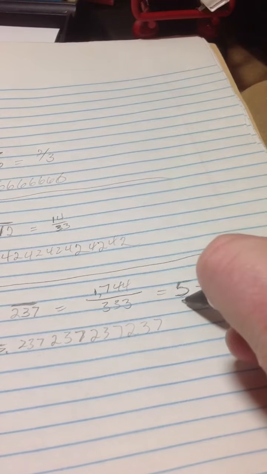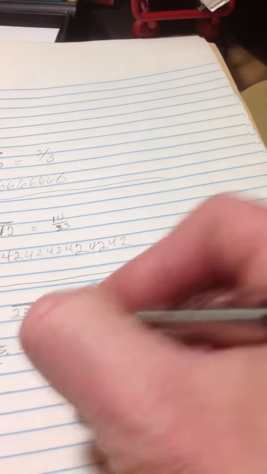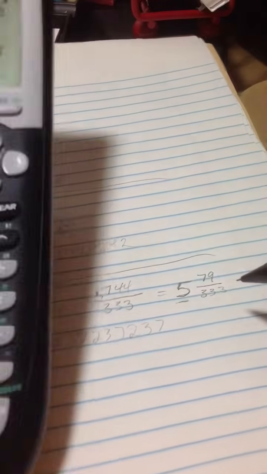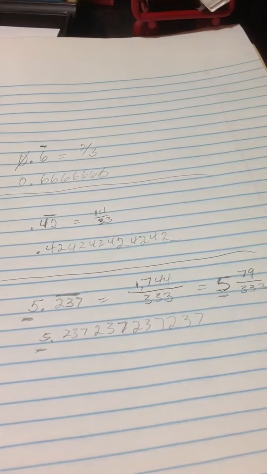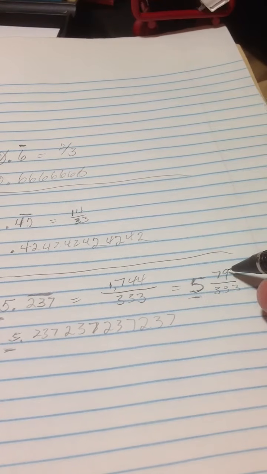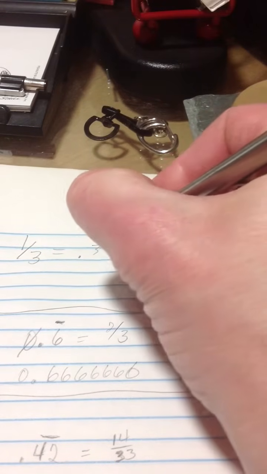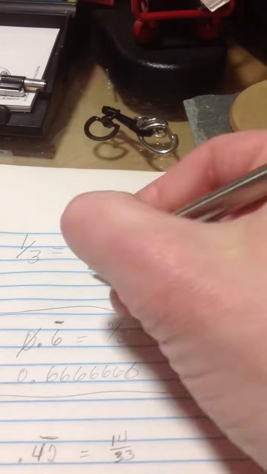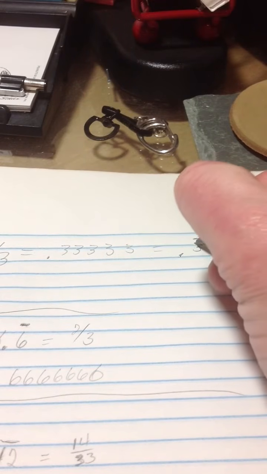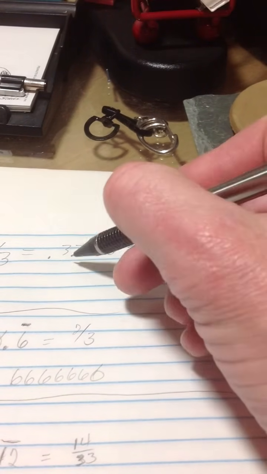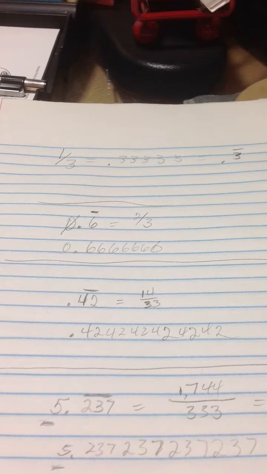Do you notice anything? The whole number stayed the same everywhere. So the 237 repeating part is what gave us this 79 over 333. A normal fraction, a proper fraction, can always be written as a decimal. 0.33333 or 0.3 repeating. Alright, so that is converting a repeating decimal to a fraction.